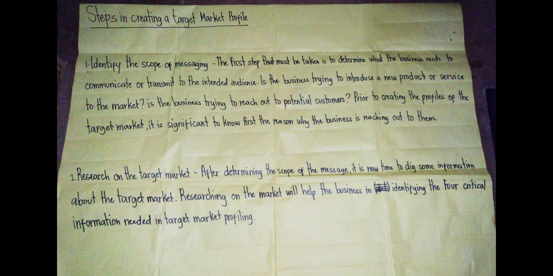So, ang research on the target market, kay after ni mag-determine sa the scope of the message, kailangan na ni mag-dig og information about sa target market. Kay researching about the target market, nagahelp siya sa business mag-identify about atong four critical information which is katong demographics, geographics, socioeconomic ug psychographic kay needed jud tong upat sa target market profiling.